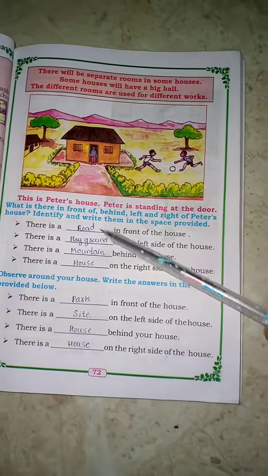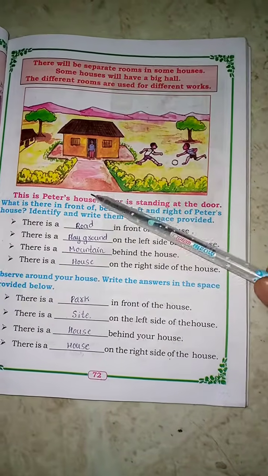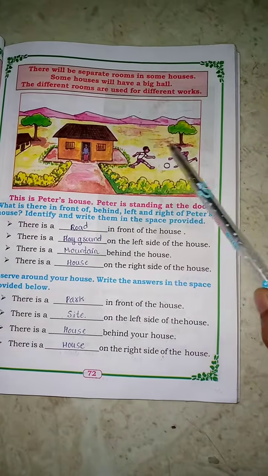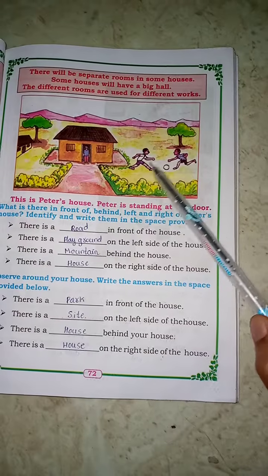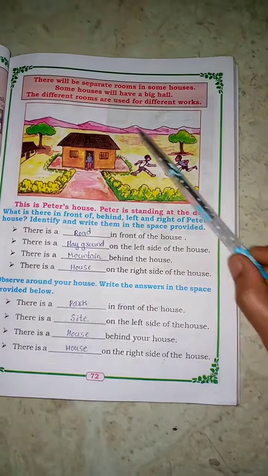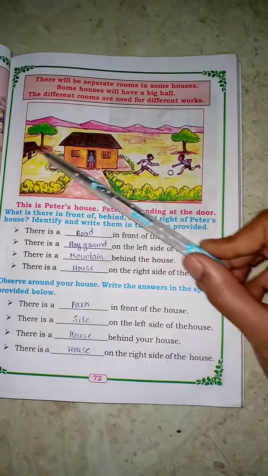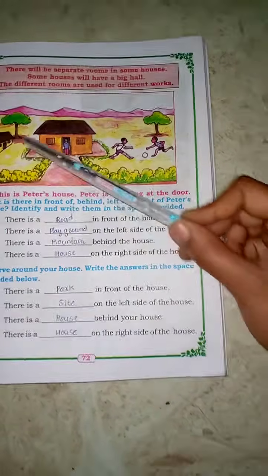There is a road in front of the house. There is a playground on the left side of the house. There is a mountain behind the house, and there is a house on the right side of the house.